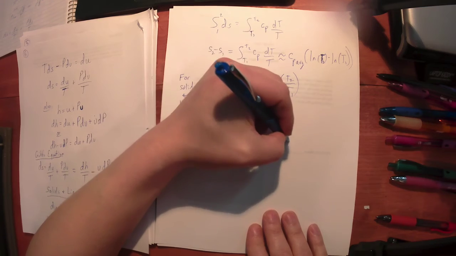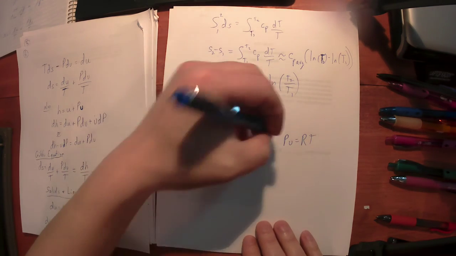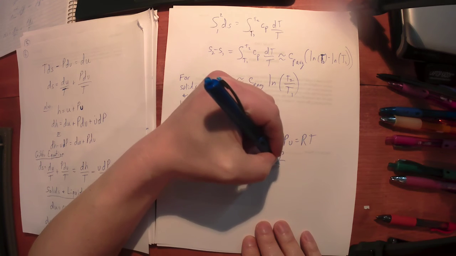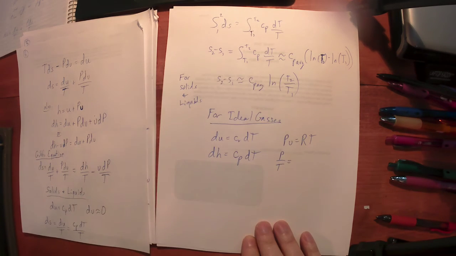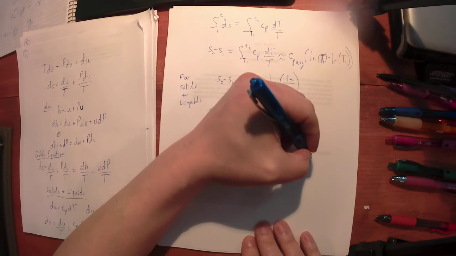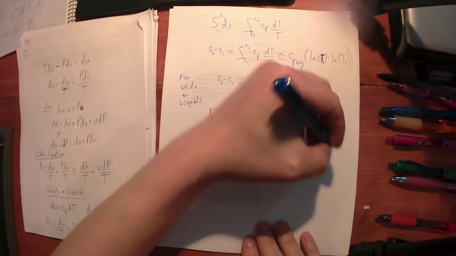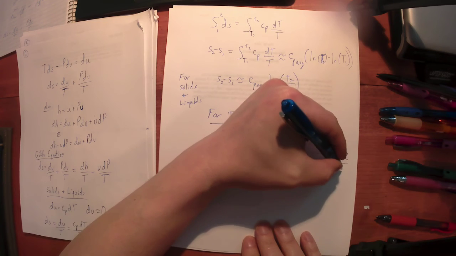And PV is equal to RT, right? Therefore, that means P over T is equal to R over V. Or V over T is equal to R over P.